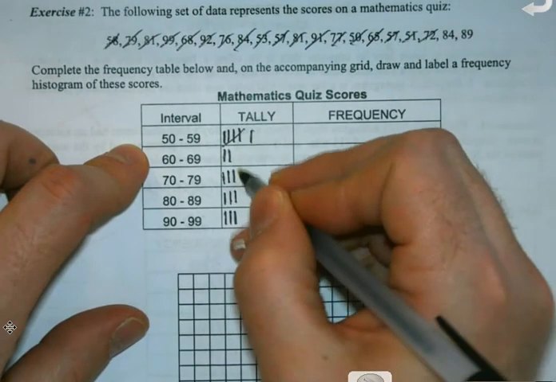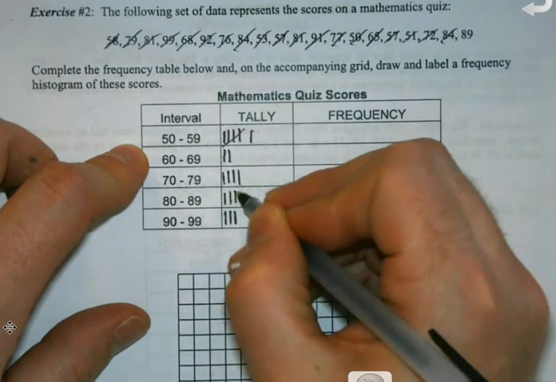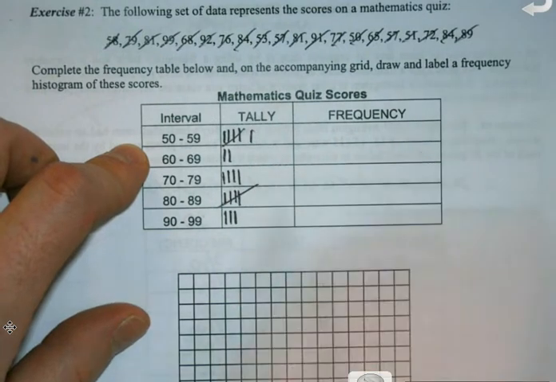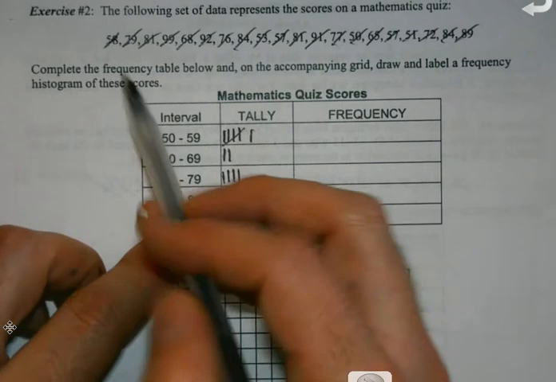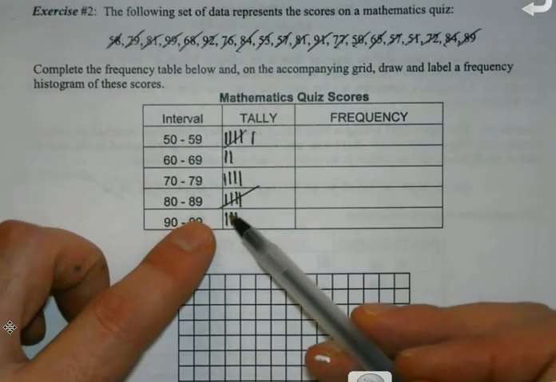Ooh, this quiz didn't go incredibly well. But it could be worse. Now, before you start marking anything else down, this time they didn't tell us how many math quizzes were taken. We want to know this. So I'm going to take a quick count in the list and see if it matches my tally.